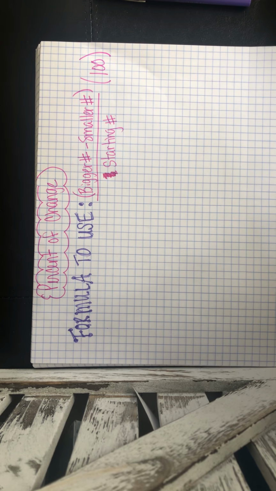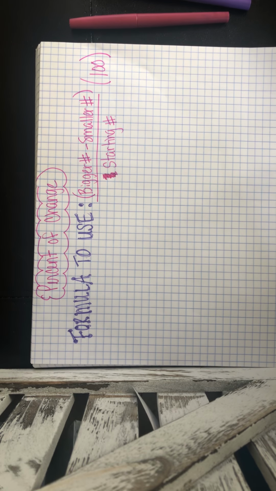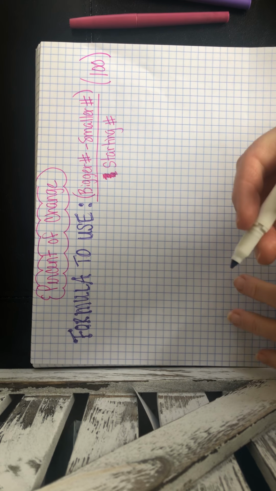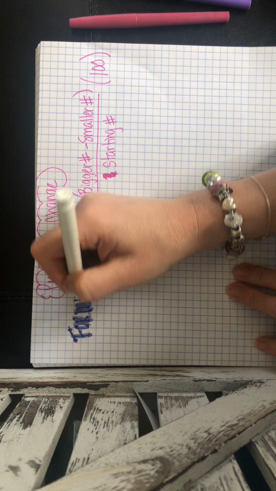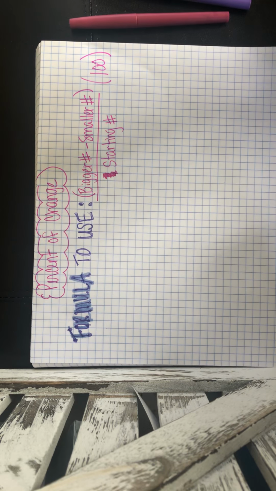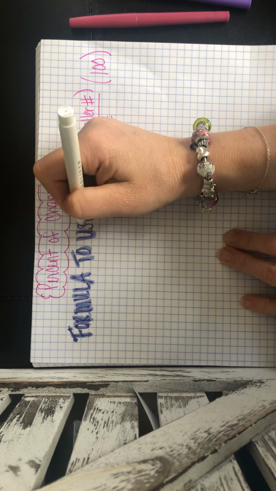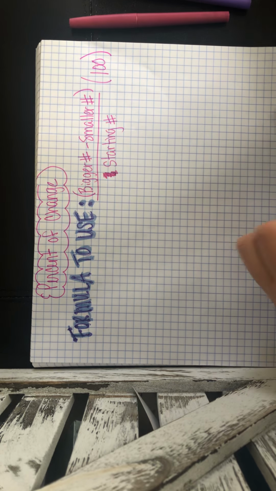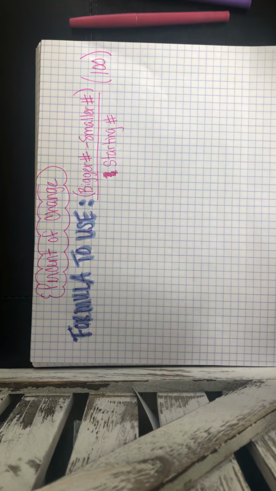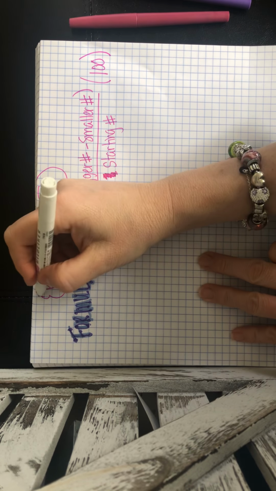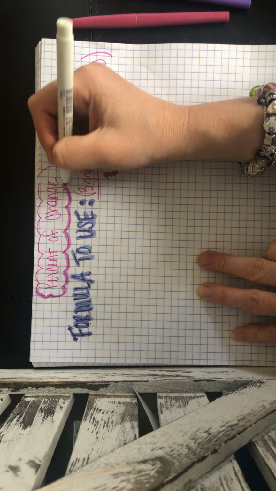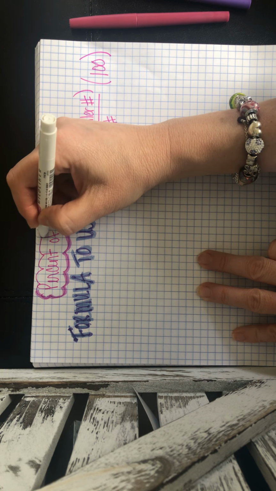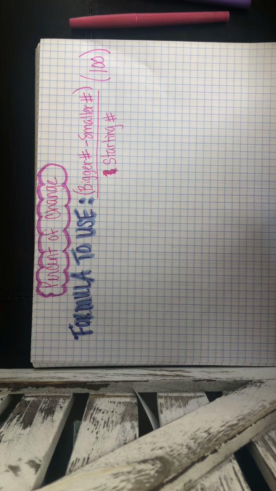So I'm going to give you a second to copy down your formula, and then I'll show you an example. Again, your bigger number minus your smaller number divided by your starting amount. And then you're going to multiply by 100 because in order to get from a decimal to a percent, we always want to multiply by 100, or you can just move your decimal point 2 places to the right. Either one will give you the same thing.